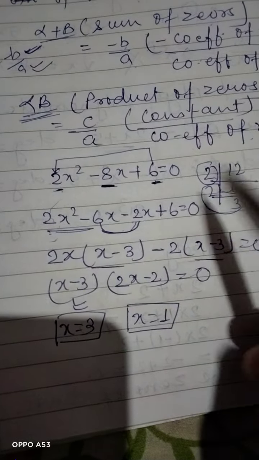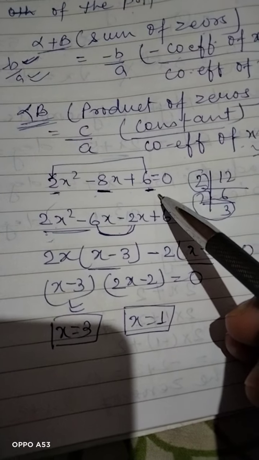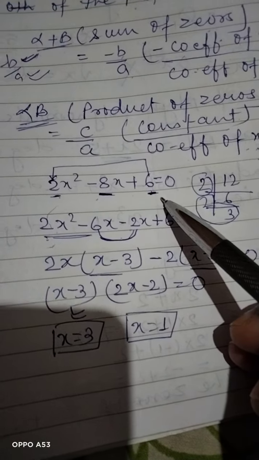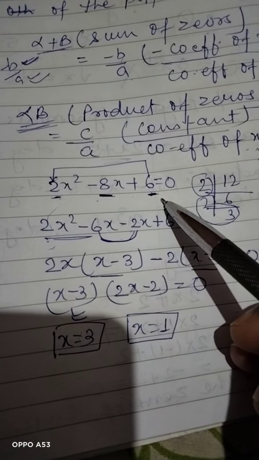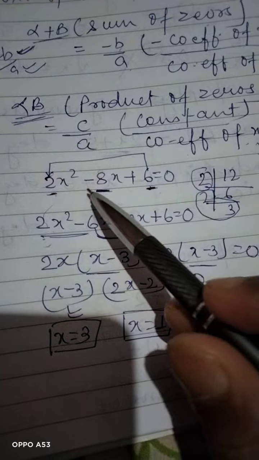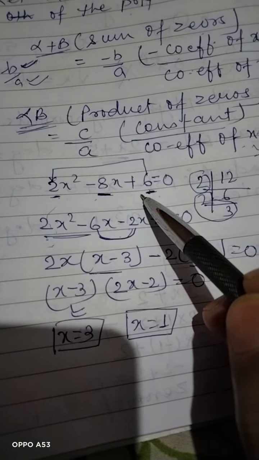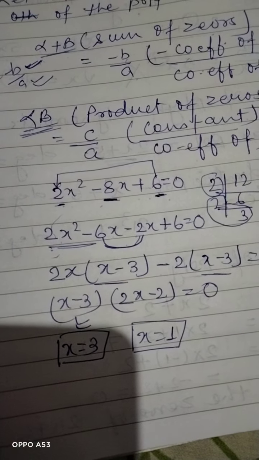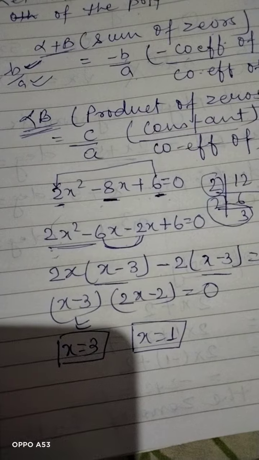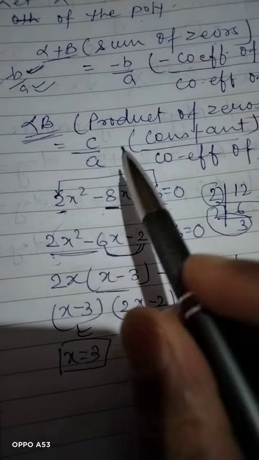Let's take an example of 2x square minus 8x plus 6. We have to verify the relation between the zeros and the coefficient of the quadratic polynomial. Now we have to factorize 2x square minus 8x plus 6. So first of all, we know that in class 9th or 8th we have learned about the middle term splitting of the quadratic polynomial.